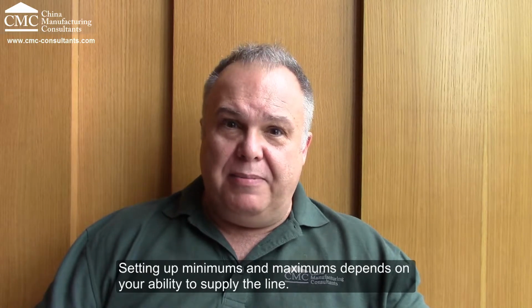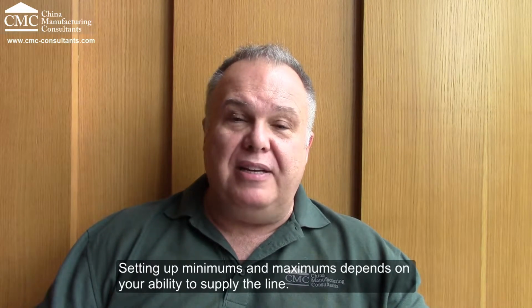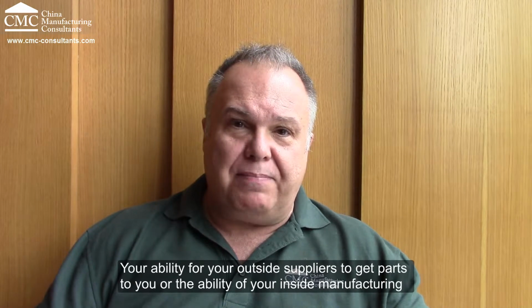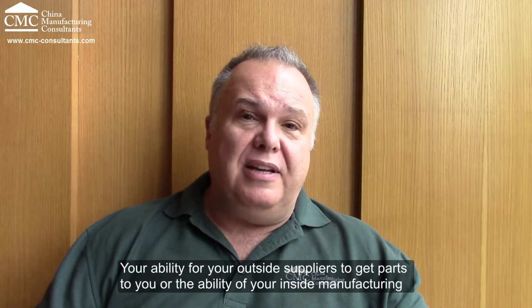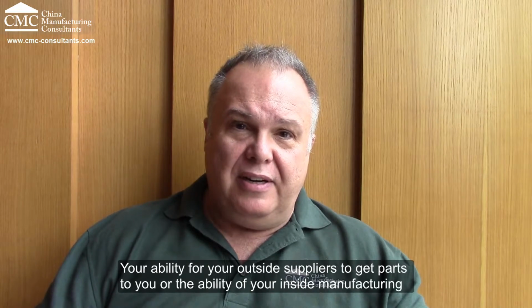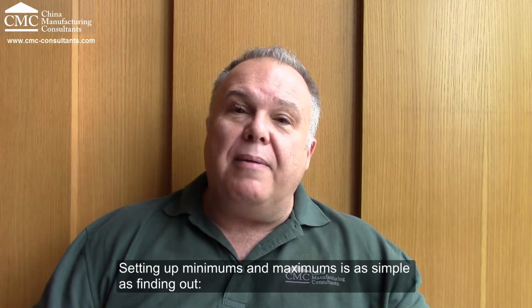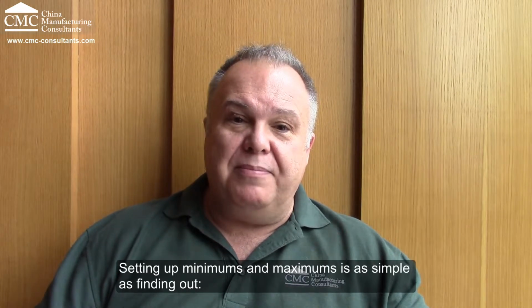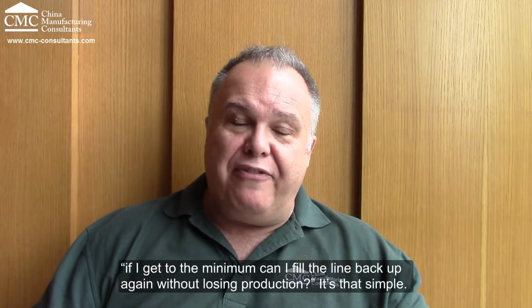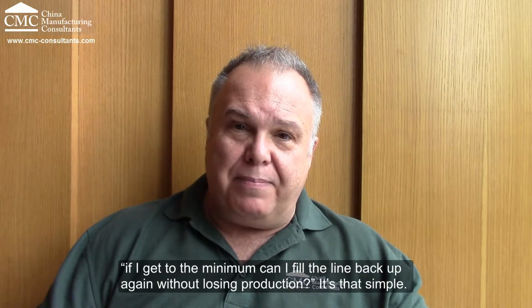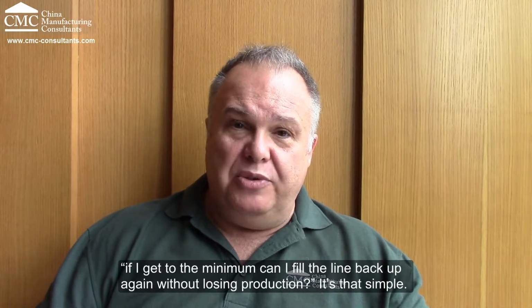Setting up minimums and maximums depends on your ability to supply the line, your ability for your outside suppliers to get parts to you, or the ability of your inside manufacturing to get parts to another part of the line. Setting up minimums and maximums is as simple as finding out, if I get to the minimum, can I fill the line back up again without losing production?